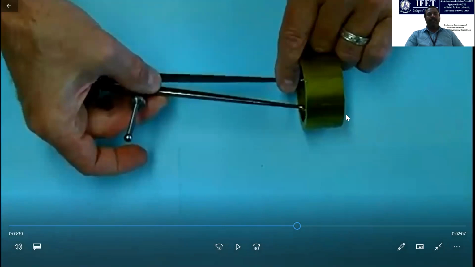By ensuring this, they will take out this caliper and compare it with some other standard measuring instrument, that is a graduated measuring instrument, and they will find out the diameter. Let's see how they are doing this.